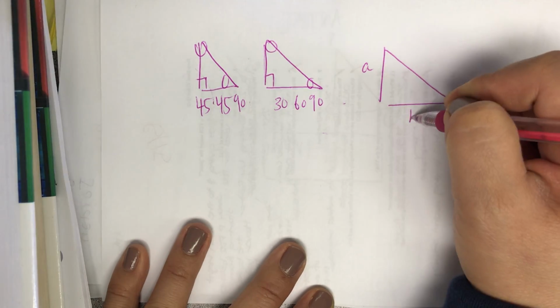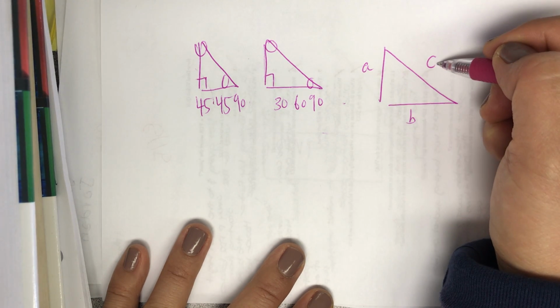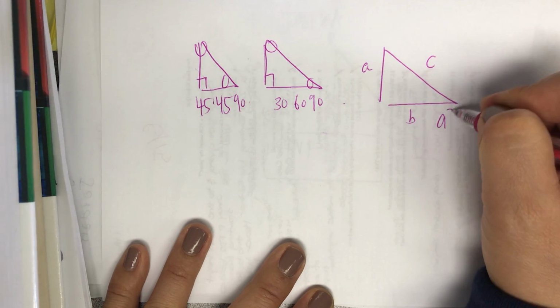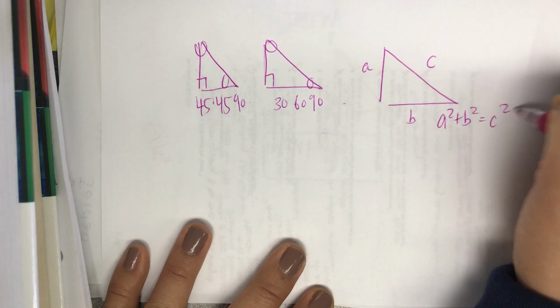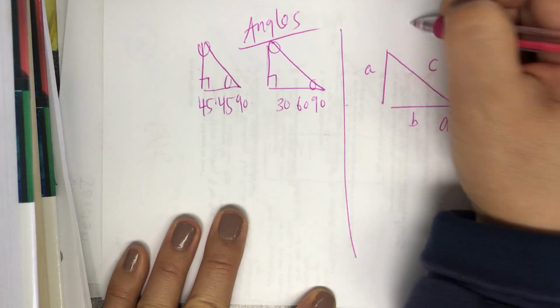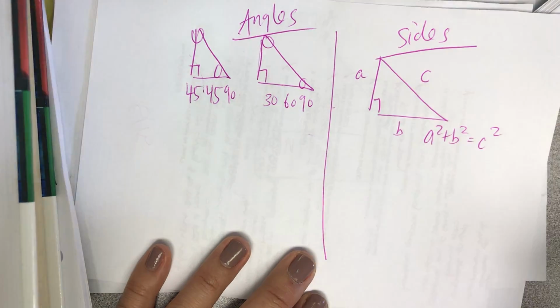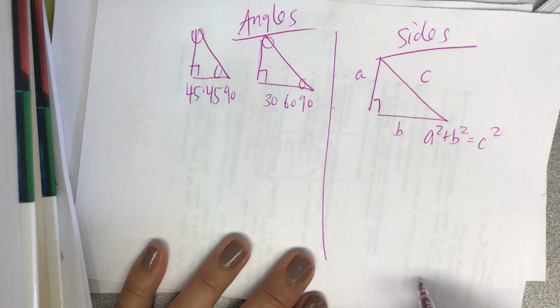And you've learned the long way before. If you know what A is and B is, how do you find what C is? A squared plus B squared equals C squared. That's one way. So this one has to do with angles. This one has to do with sides. Okay? Now, there's another way to do special right triangles.